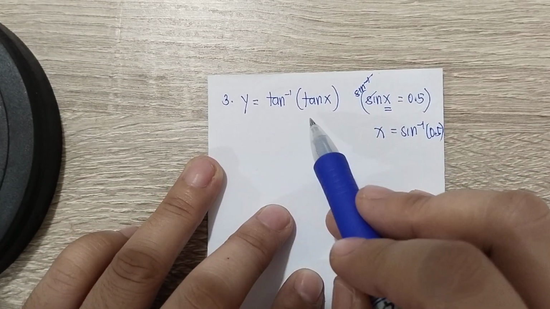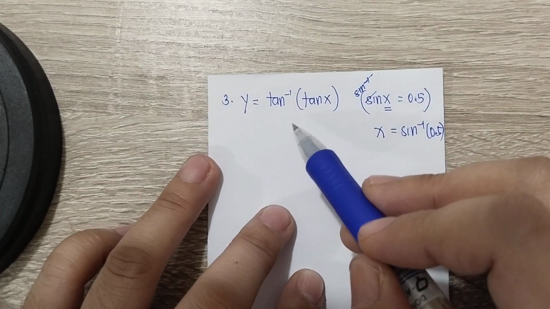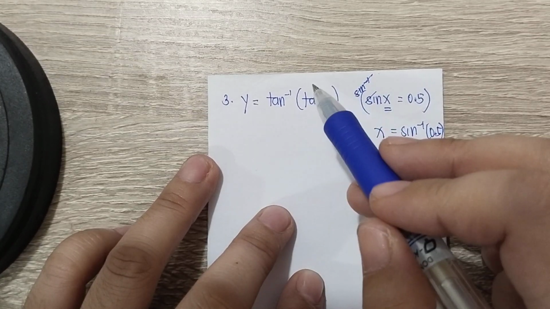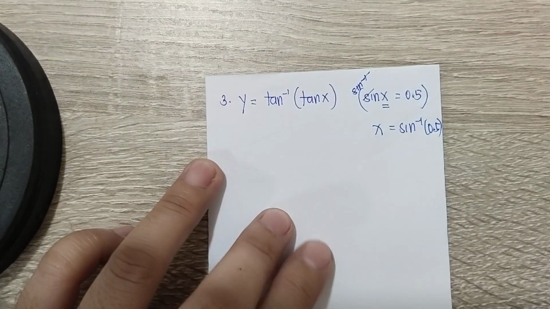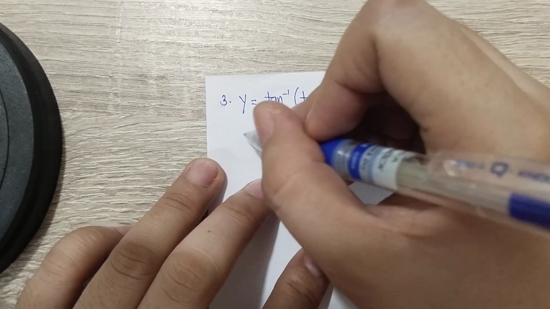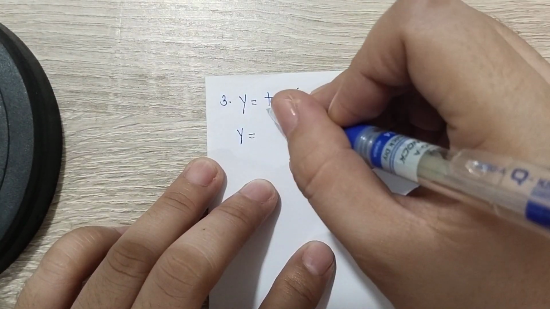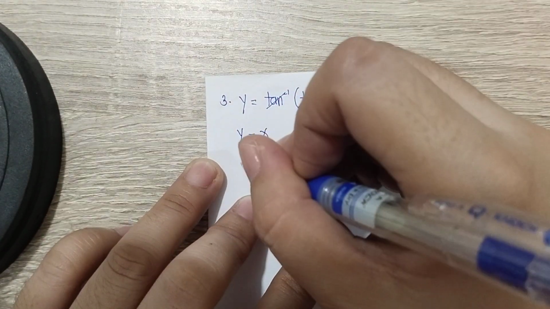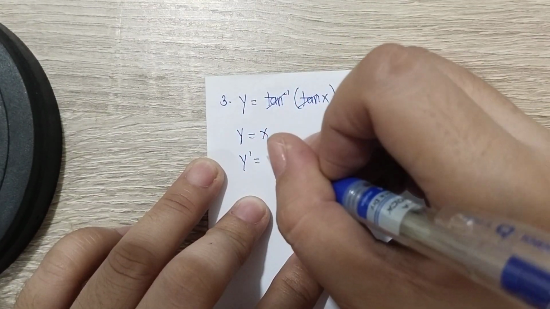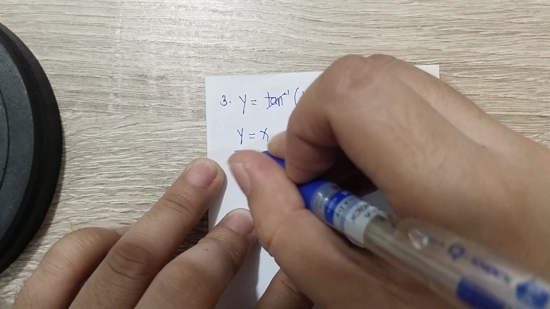So ito, since arctan of tan, imbes na magdiretso ka na 1 over 1 plus u squared times derivative ng tangent, pwede mo na siyang initially i-cancel agad. Therefore, ang matitira dito, ito, arctan tan, cancel, x na lang. So, pag dinerivative mo yan, the answer is simply 1.